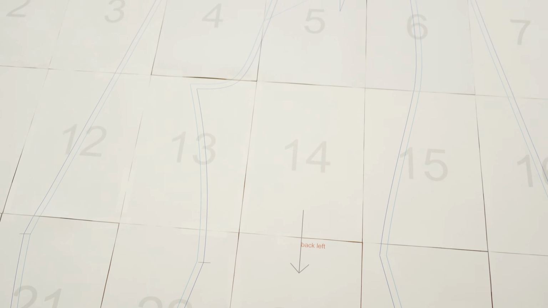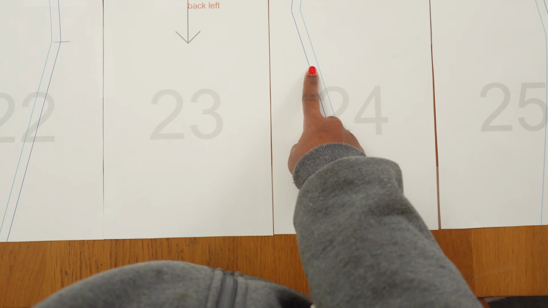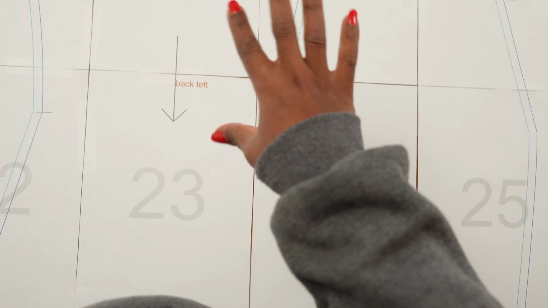So this I'm going to finish up, and the pattern already has seam allowance included here, as you can see. So I'm just going to cut along this edge, cut out all of the pattern pieces, and then move on to the next step.